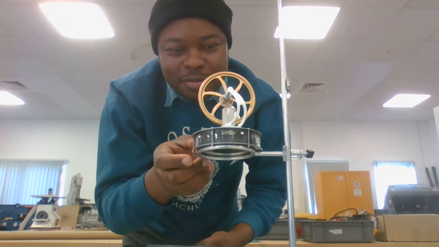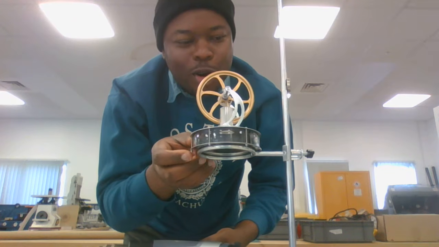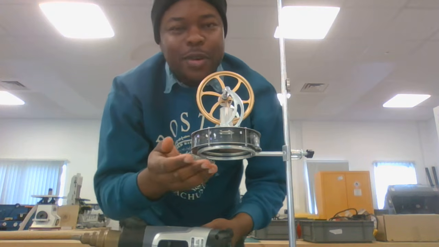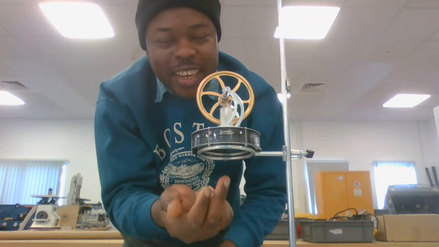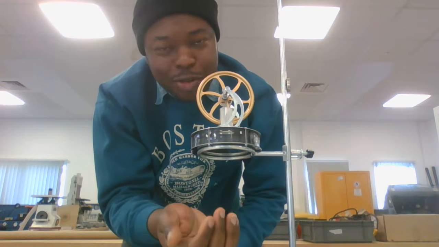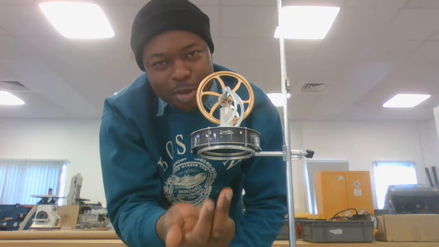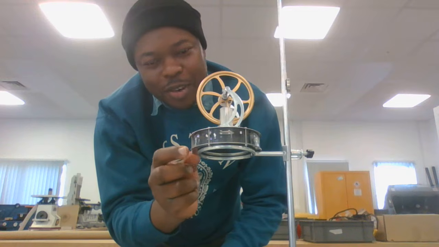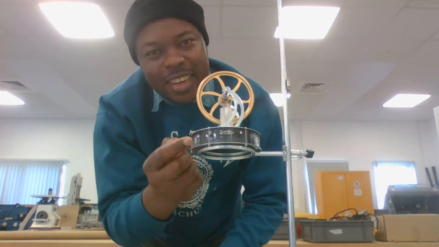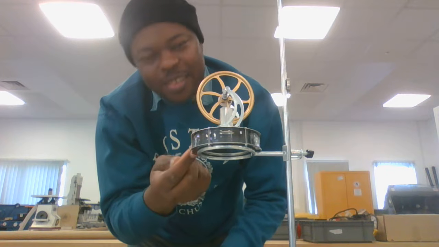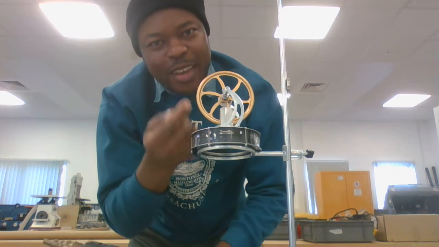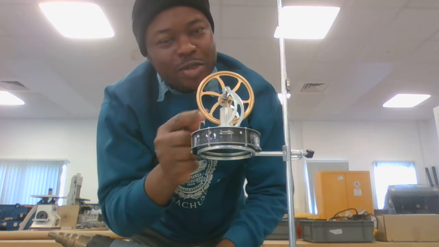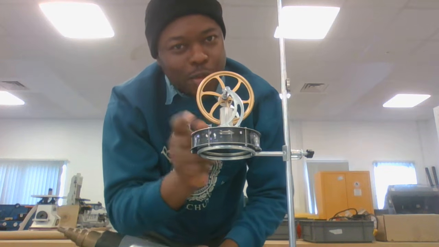It's a Stirling engine mounted on a retort stand. Now, what happens here is that this side of the engine is the hot side. The heat from the high temperature reservoir is sent to this side of the system, and then it leads to expansion of the gas contained within. The expansion of the gas leads to movement of a piston within, and that in turn translates into a rotational motion that moves the wheel.